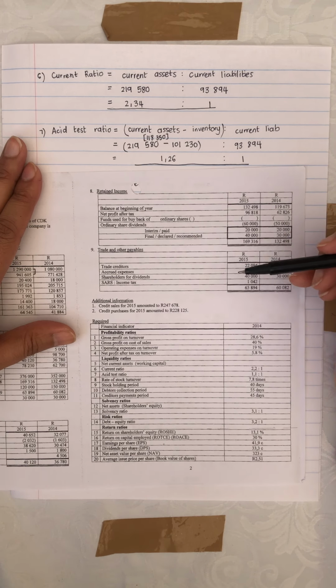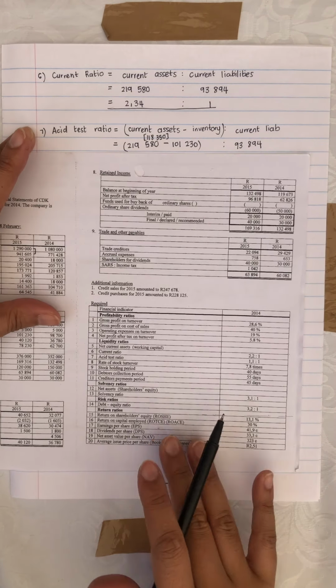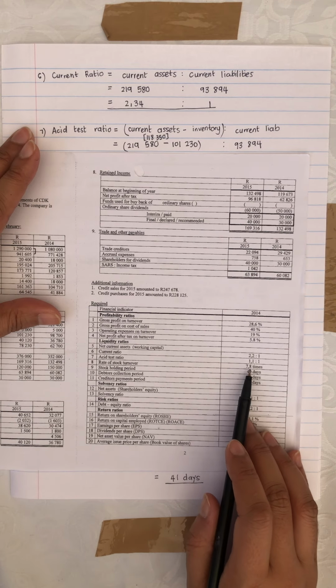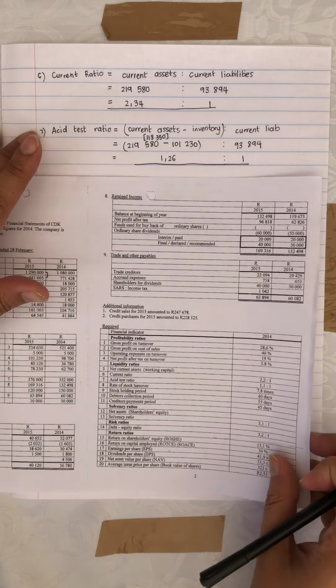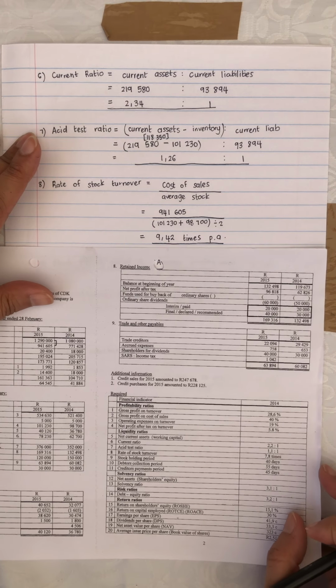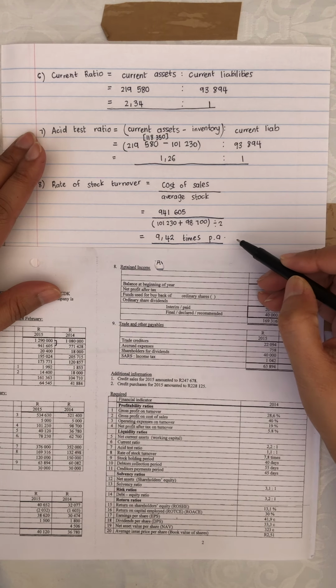Let's look at the next one, your rate of stock turnover. Now, last year's rate of stock turnover, we turned over our stock 7.8 times per annum. This year, we're turning over our stock 9.42 times per annum.